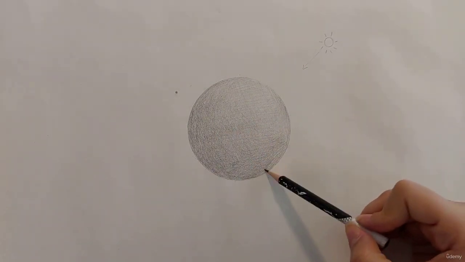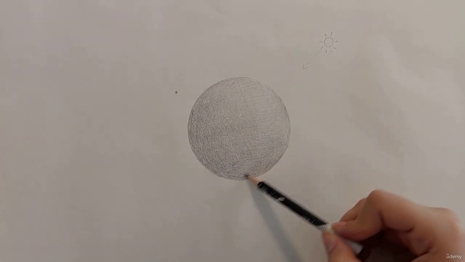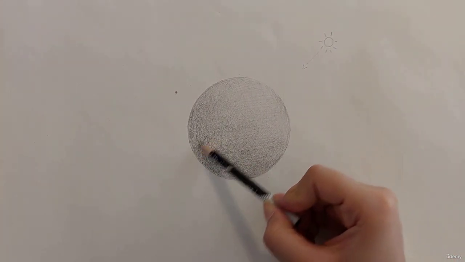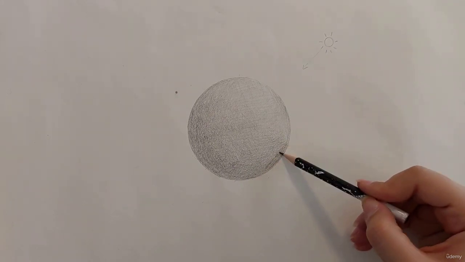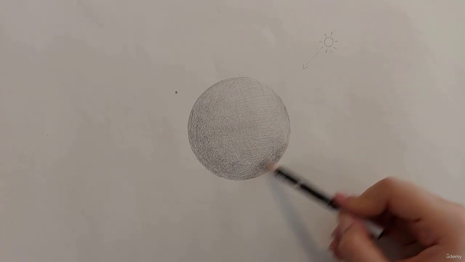The important thing is to find the placement of your shade. See, I apply the darkness, I have a strong hand pressure, and then very slowly I move up. And I decrease my hand pressure little by little.